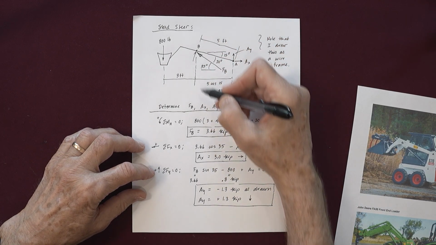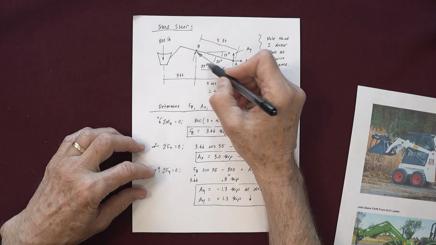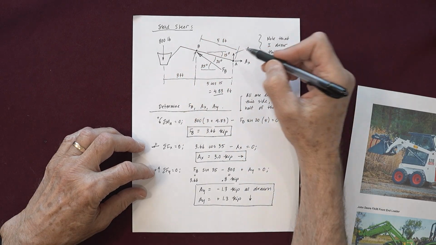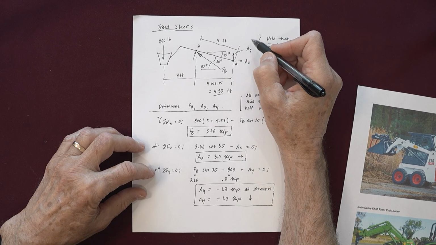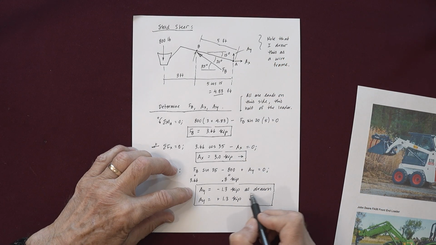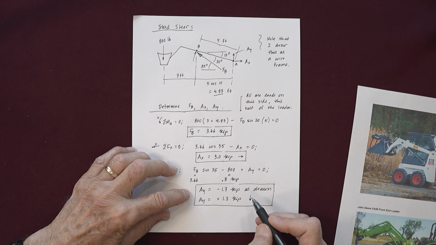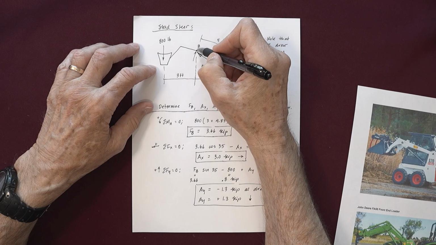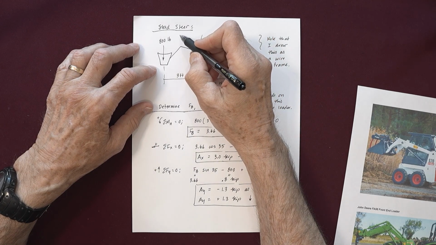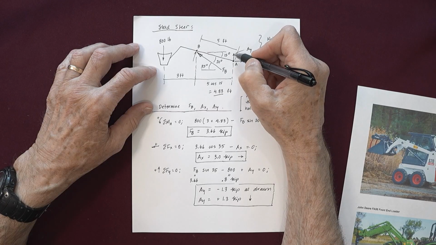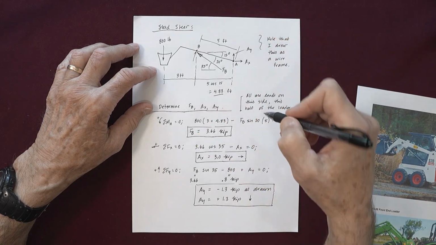And if I sum forces in the Y direction, I have FB sine 35 minus 800 plus AY is equal to 0. The AY comes up as negative 1.3 kip as drawn, which means he really should act down. And if you stop and think about it, if you sum moments about B, 800 is going to pivot counterclockwise about B. So AY has to act down to counteract that pivot.